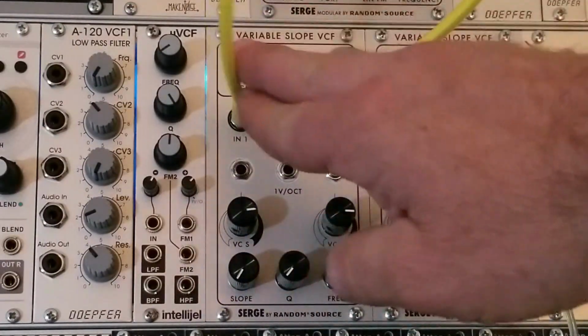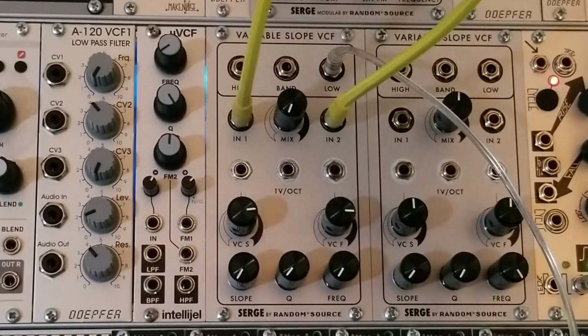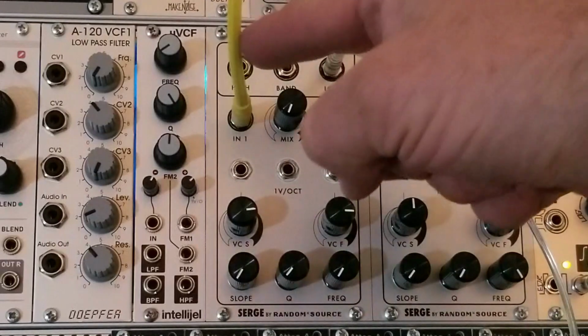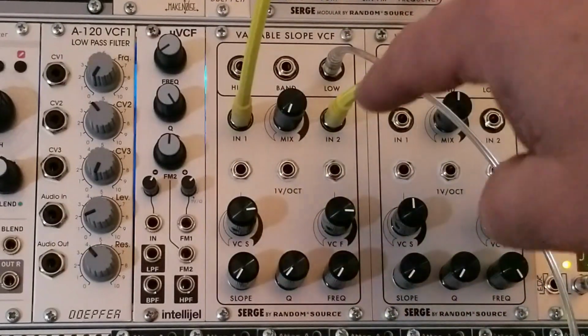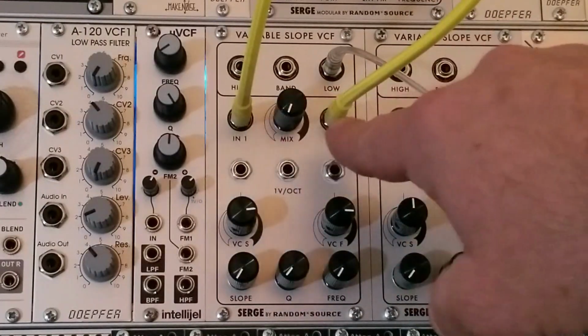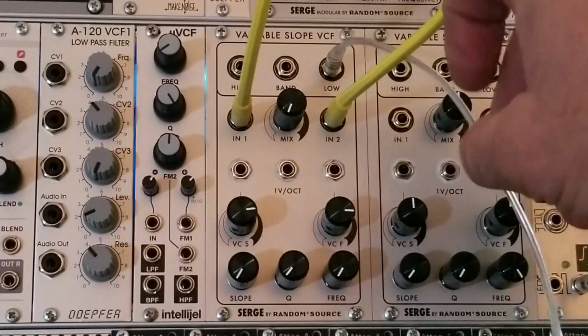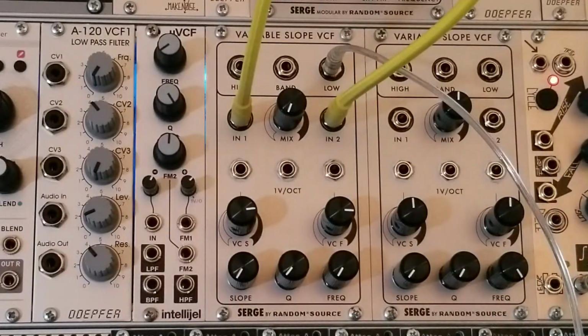So I have this unit plugged into my system. I have a sawtooth from the new timbral oscillator, also by Random Source, coming into this input, and a white noise channel coming in here so we can hear how the filter works with both of those kinds of sounds. I currently have the output plugged into the low-pass filter out, and then it's going into my mixer so I can hear it, and I'm also recording it into my Bitbox at the same time.